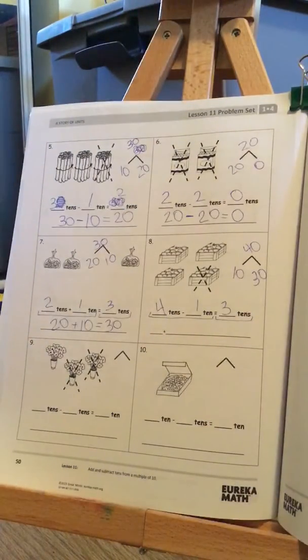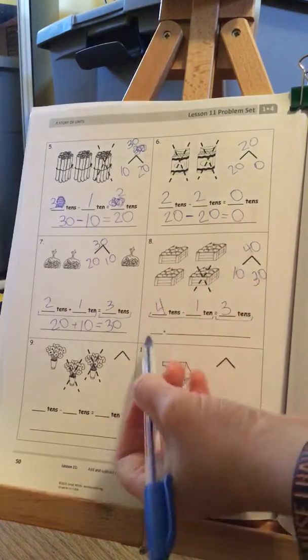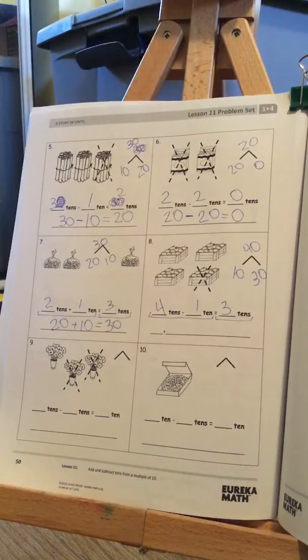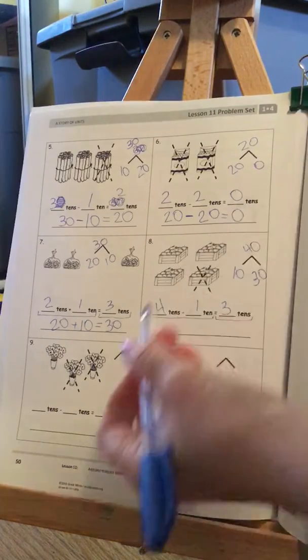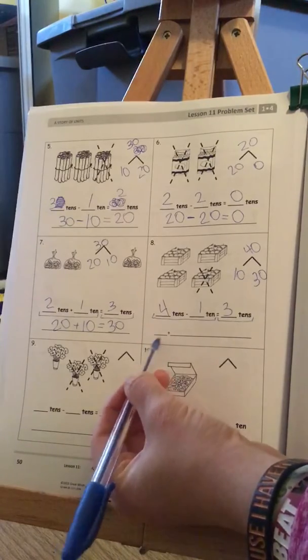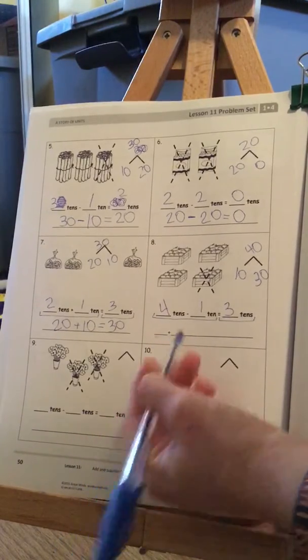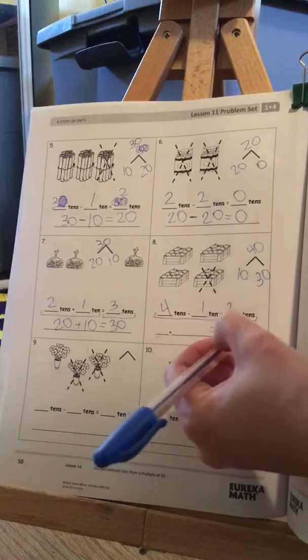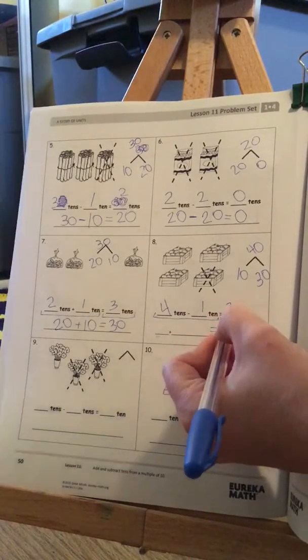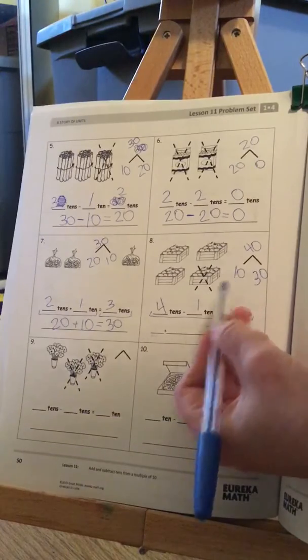So now I'm going to come down to my number sentence line, and I'm going to use what I know about math, and I've got a plus sign here. So I'm going to need one part here, one part here. I'm going to stick my equal sign here, and then put the whole on this side. So I'm going to use my number bond. One part is 10.